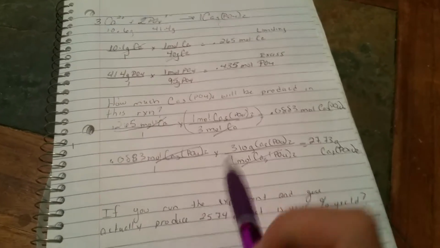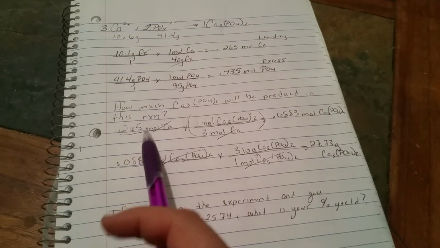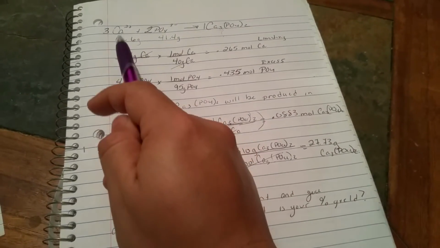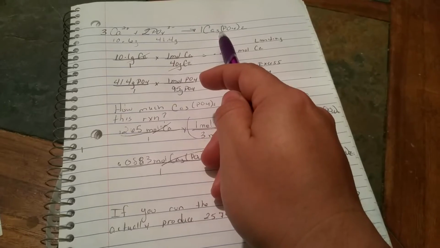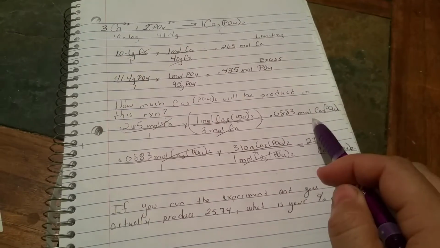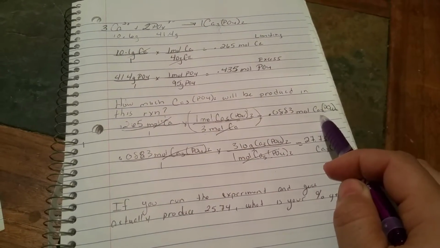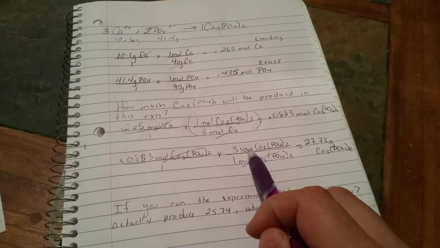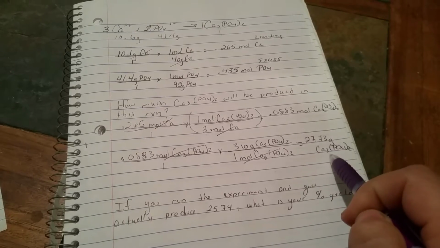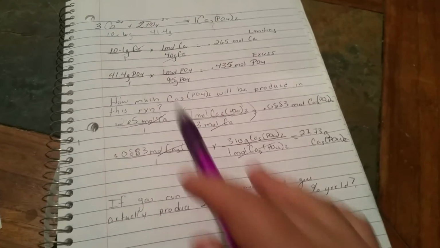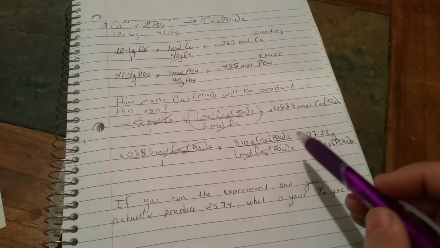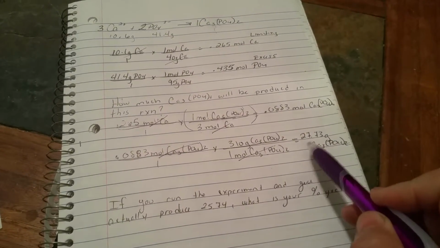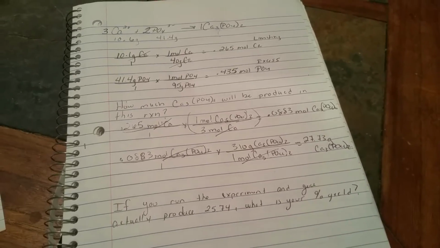So we took the moles of the limiting reagent. We used the mole ratio from the limiting reagent to the unknown to determine how many moles of that product are being made. Now, once we have the moles of the product, we're going to multiply by the molar mass to get the grams of this product. So in this reaction, using these grams, we were able to calculate that we should be able to produce 27.73 grams of calcium phosphate.